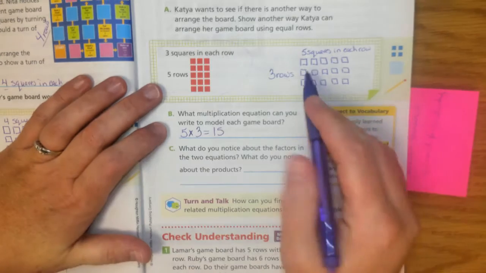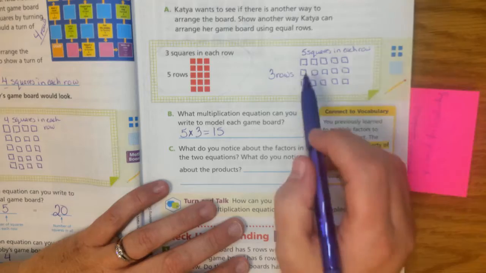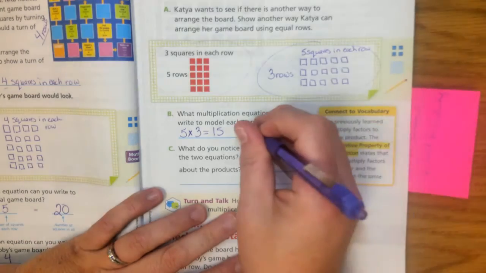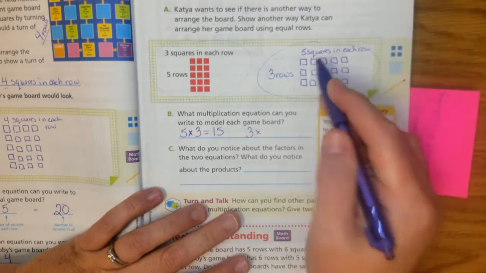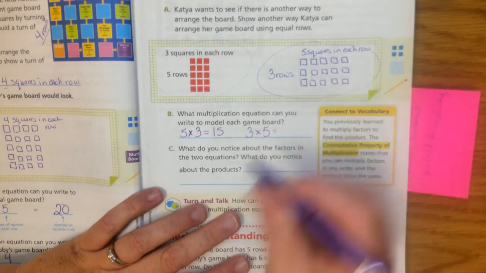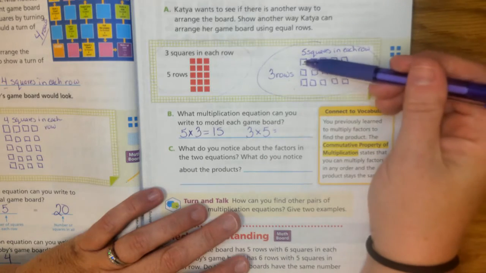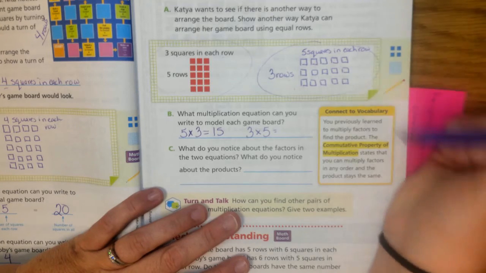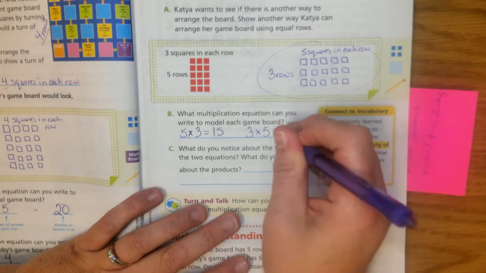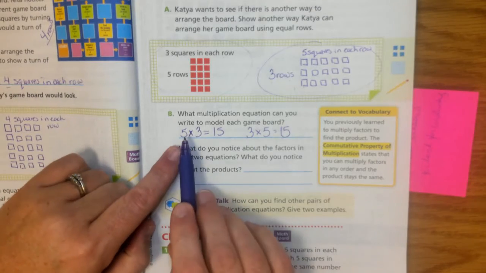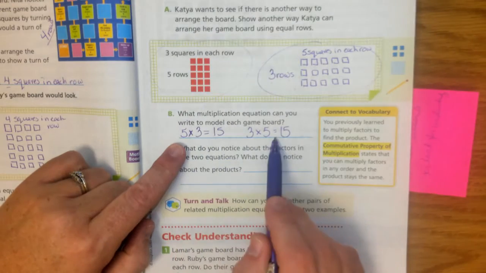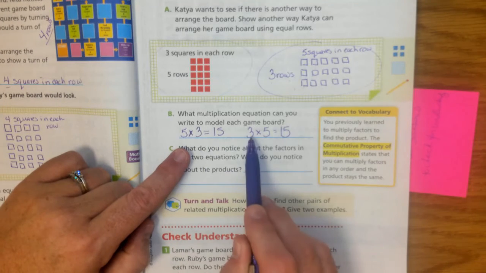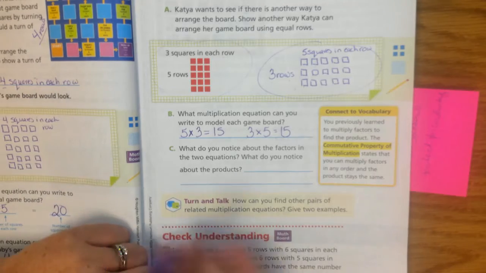The other multiplication equation we can do, based on the second game board, is 3 rows times 5 squares in each row. And does it equal the same thing? Let's see. 3, 6, 9, 12, 15. Sure does. So it doesn't matter which one of these I put first, right? As long as I do the same digits. So 5 times 3 equals 15, or 3 times 5 is going to equal 15.